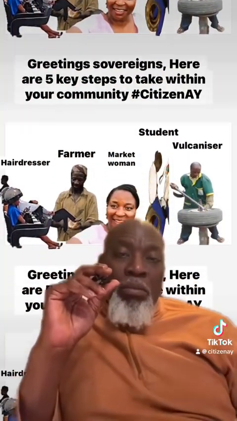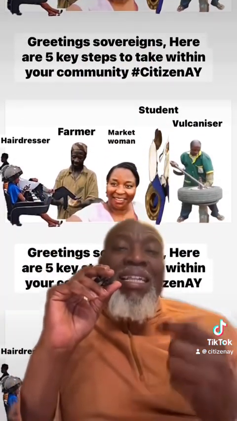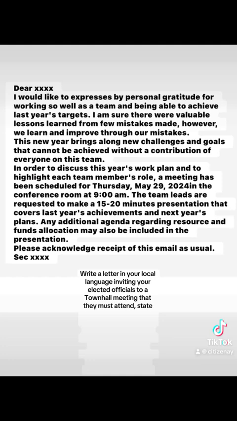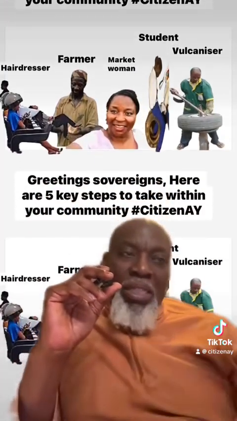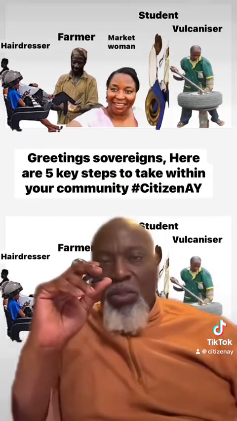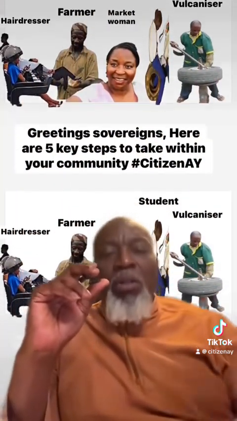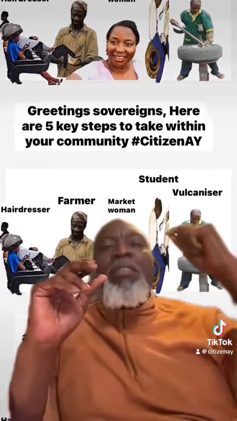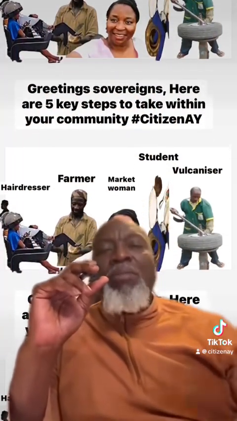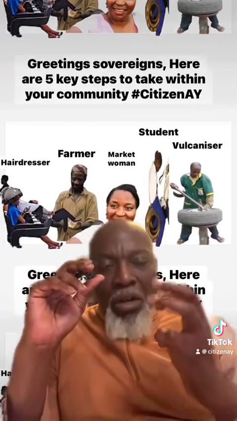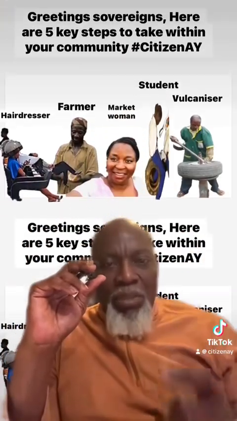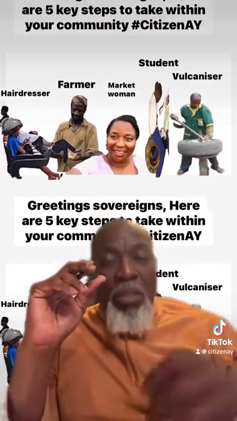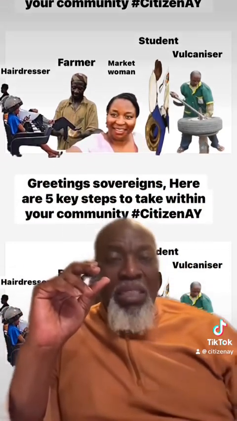Now, point number 4, write a letter headed, we, the local community of XYZ, so and so, hereby call the following to a town hall meeting. You state the date, you state the time, and you put the following people: local community, local government chairman, state house of assembly member, house of reps, senators, and governor. They must attend those meetings.